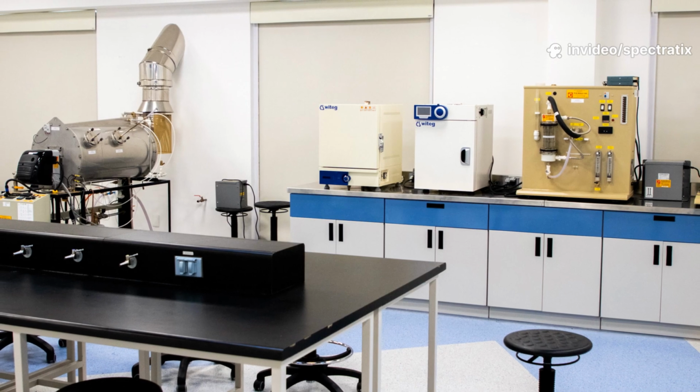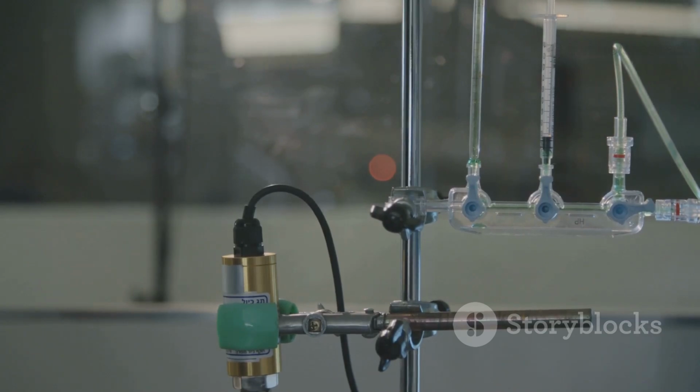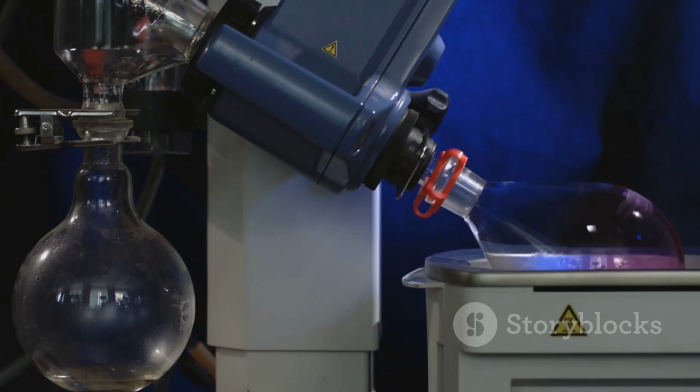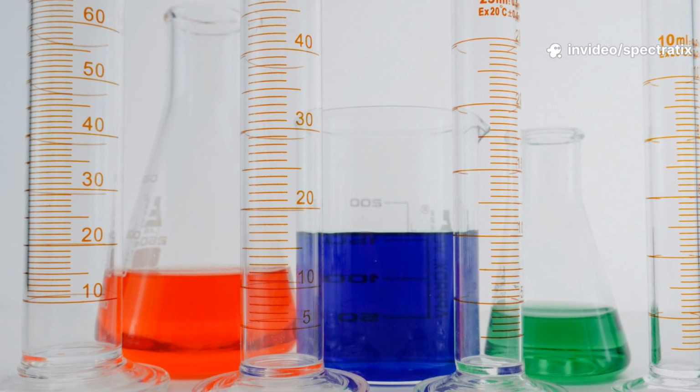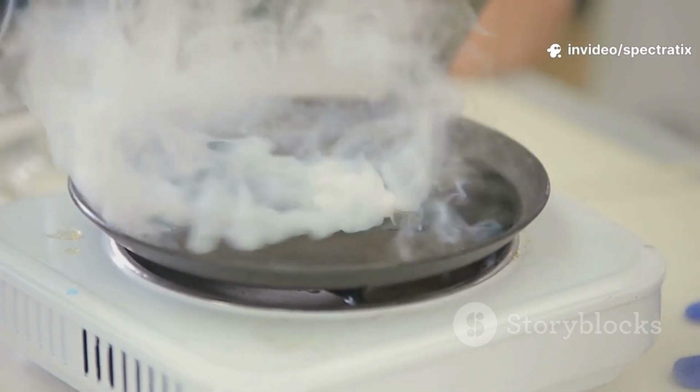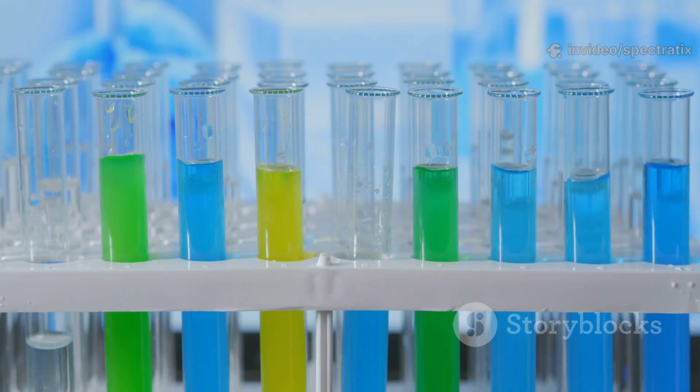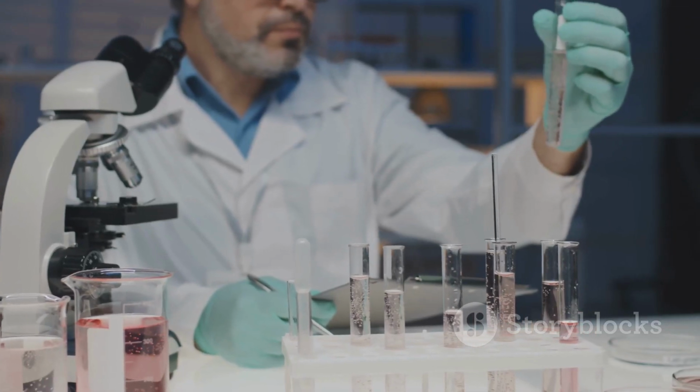Why is GC so popular? It's fast, highly sensitive, and incredibly specific. If your compound can be vaporized without breaking down, GC will probably separate it for you. But there are limitations. Non-volatile or thermally unstable compounds aren't suited to gas chromatography. For those, you'll need a different technique.